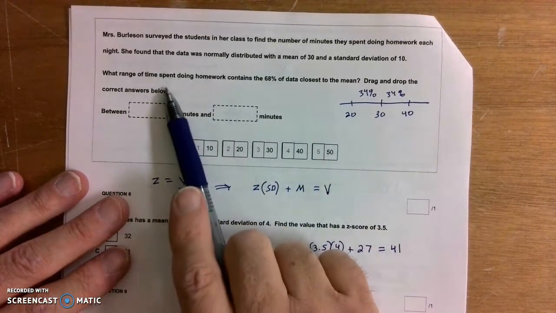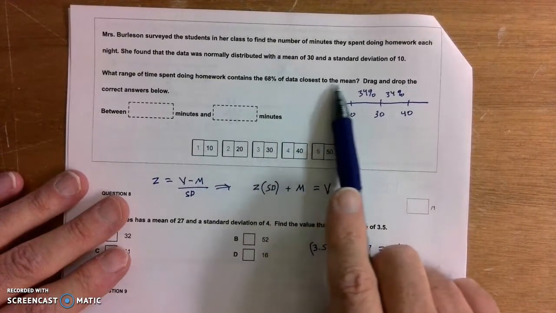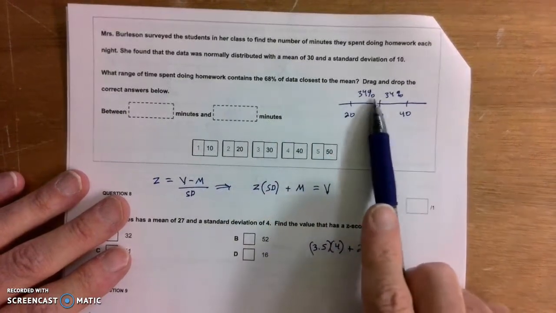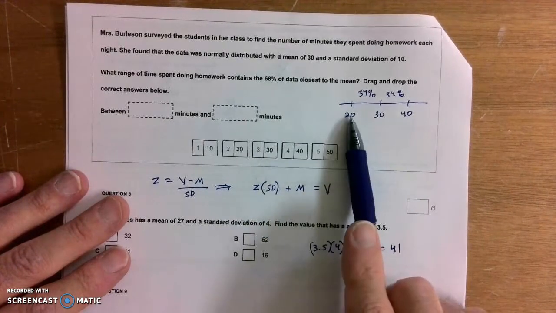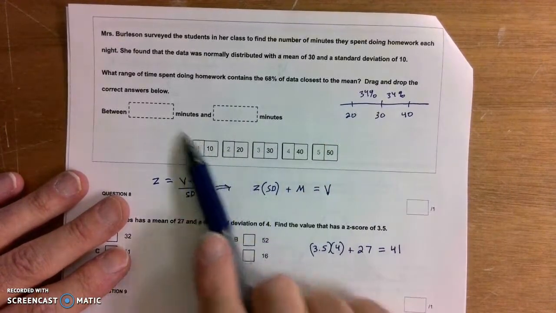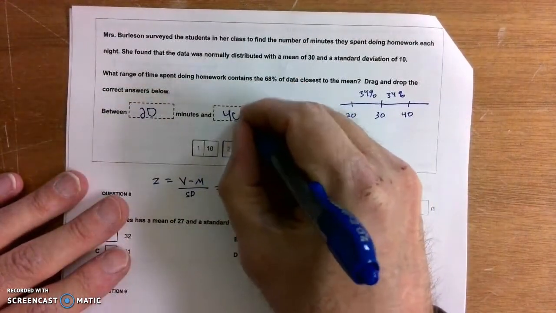What range of time spent doing homework contains 68% of the data closest to the mean? That's the 68 right in here. Drag them up there, between 20 and 40. Okay?